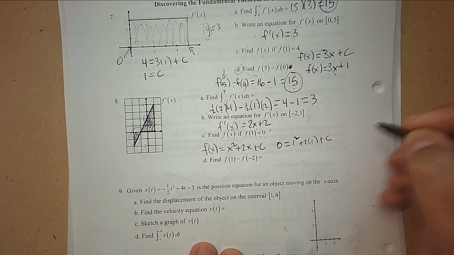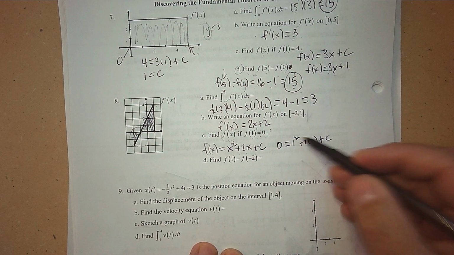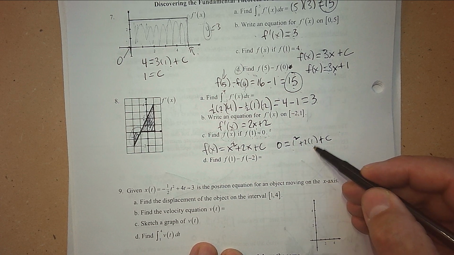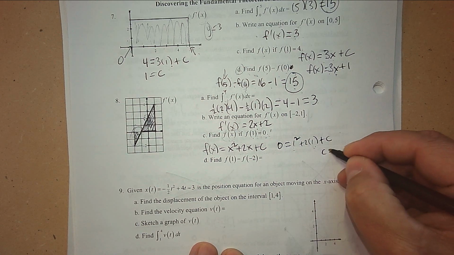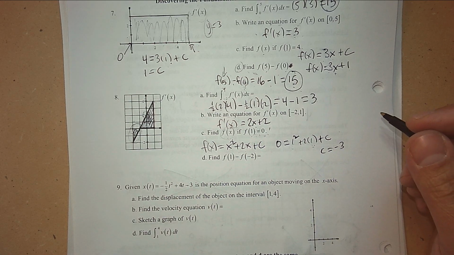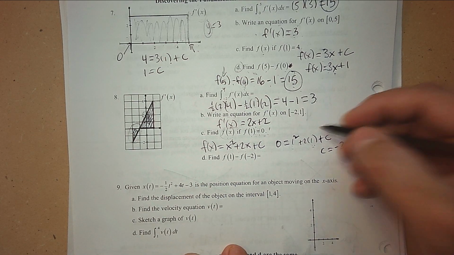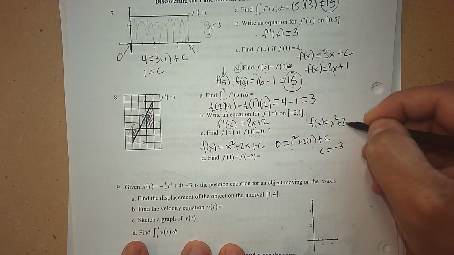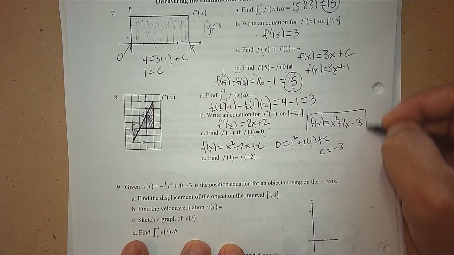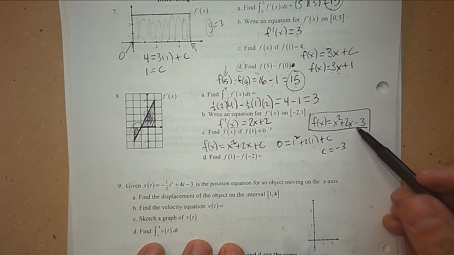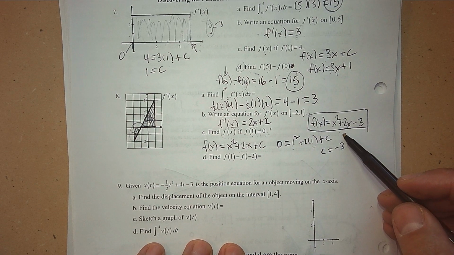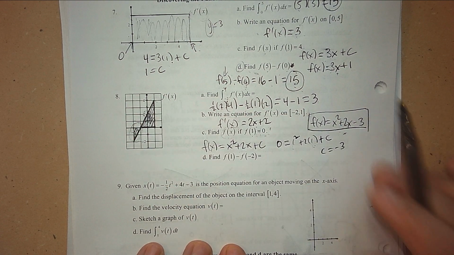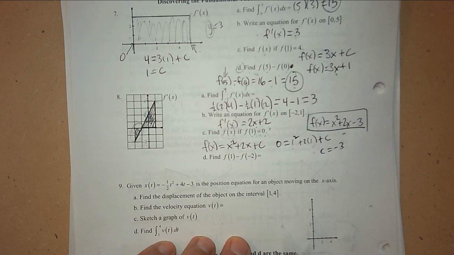So if we do the math correctly here, 1 squared is 1, 2 times 1 is 2, add it, it's 3, subtract it, so that c is equal to -3. So if I put it all together, the function is x squared plus 2x subtract 3. If I take the derivative of that, I get 2x plus 2, and that's what the derivative looks like. And when I find the area underneath that, I'm integrating.